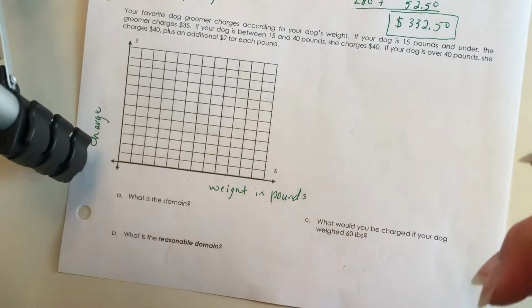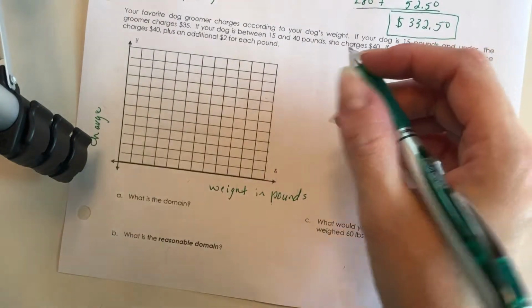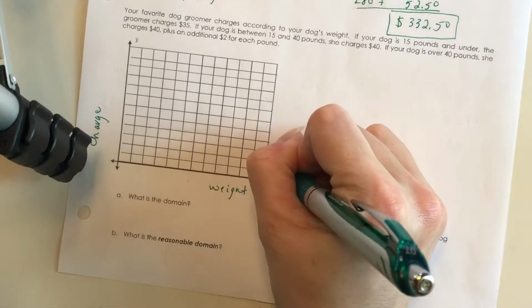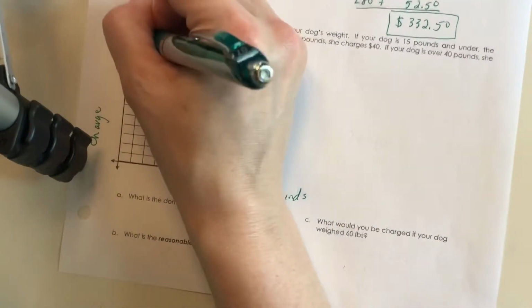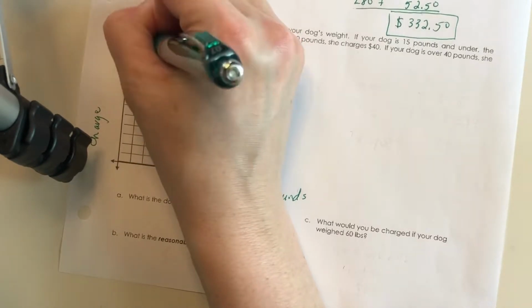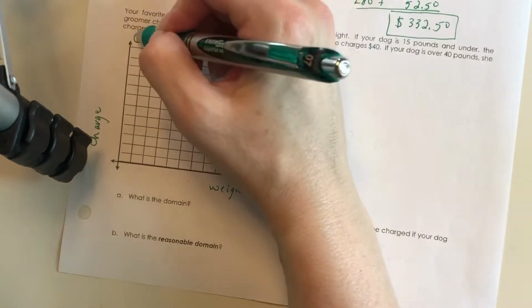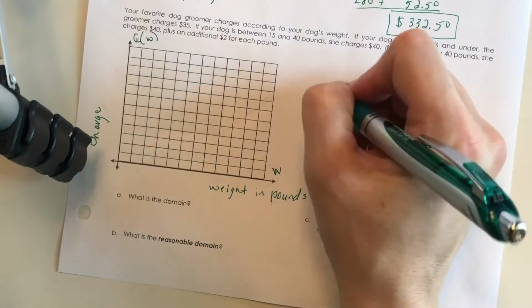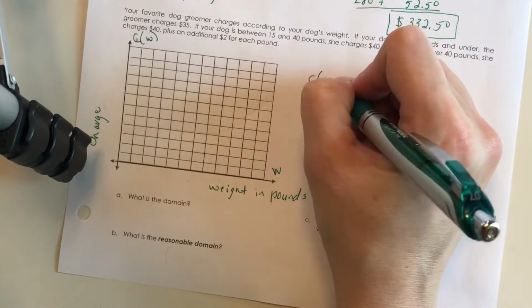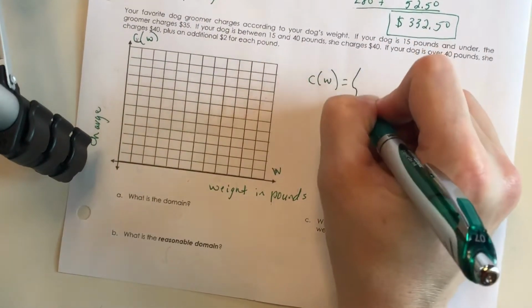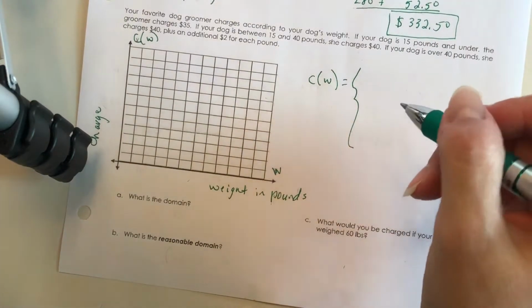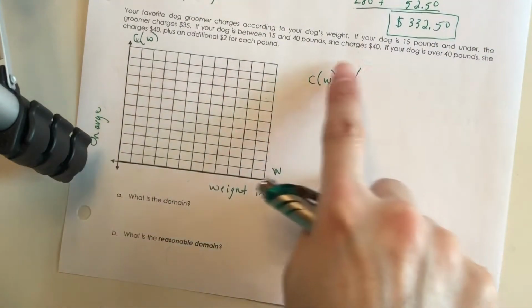So let's set up a function here. The x-axis is, we're going to do W for weight. Y is going to be charge based on weight. So charge is a function of weight. So for our function, we're going to have C of W equals, and how many pieces is this going to have?